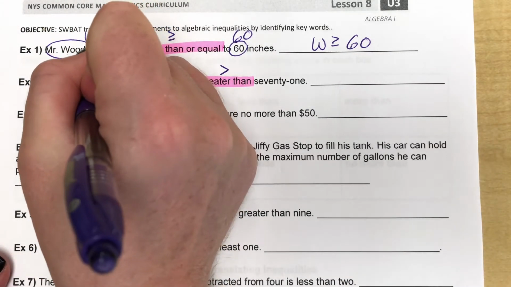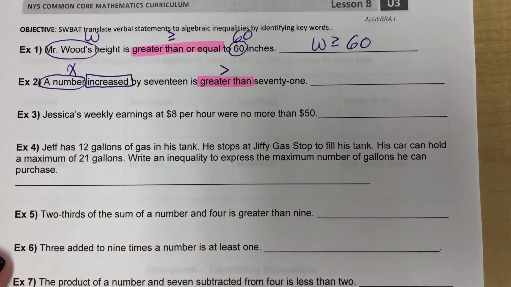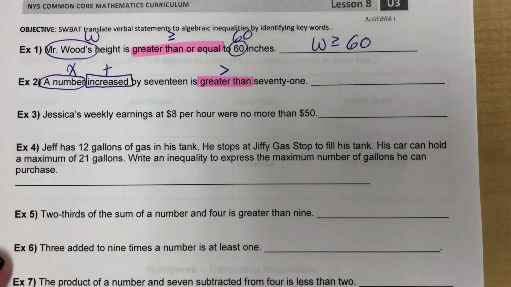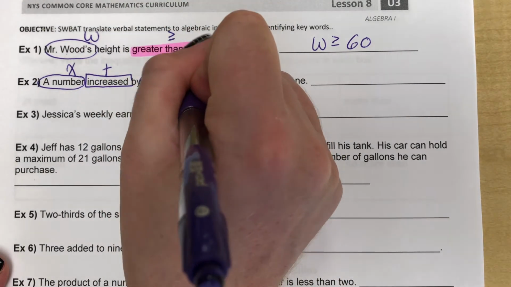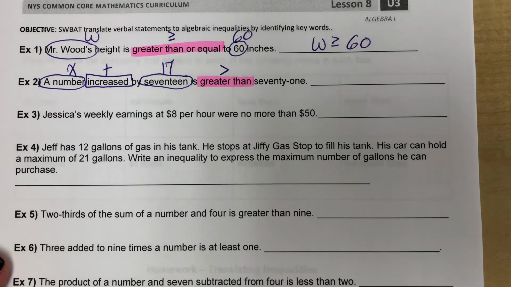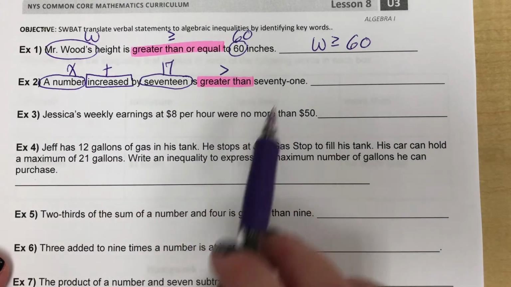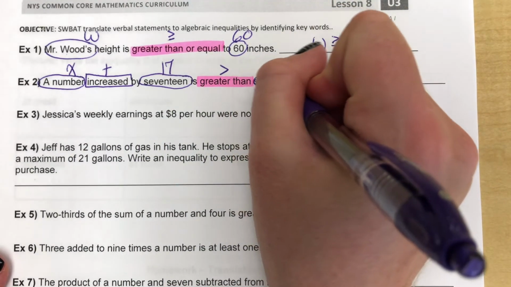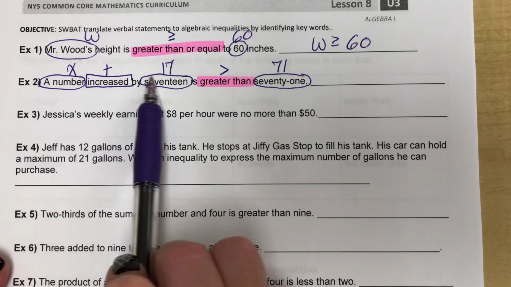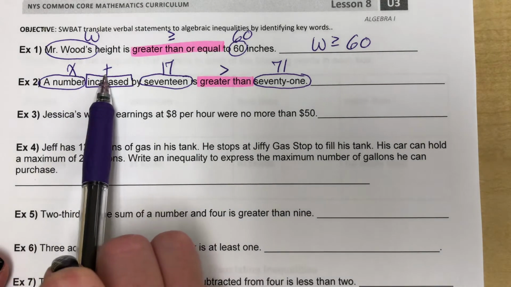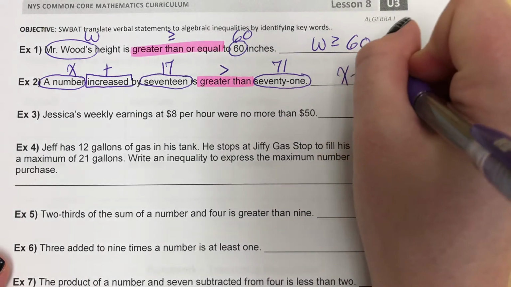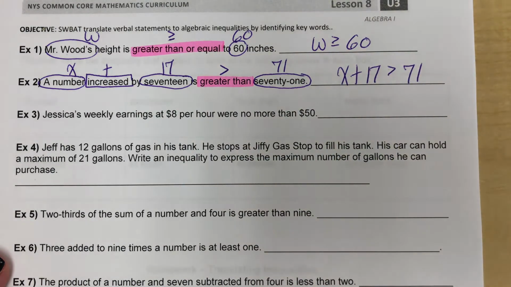Increased. Increased is a key word, so I'm going to box that. If I'm increasing, I should be thinking addition. Increased by 17. 17 is a number. I'm going to circle that. I'm going to literally write the number 17. And all of this is greater than 71. Again, 71 is a number. I'm going to circle this and actually write 71. So I can see my inequality sentence right here. X plus 17 is greater than 71. So that's what I'm going to put on the side. X plus 17 is greater than 71.